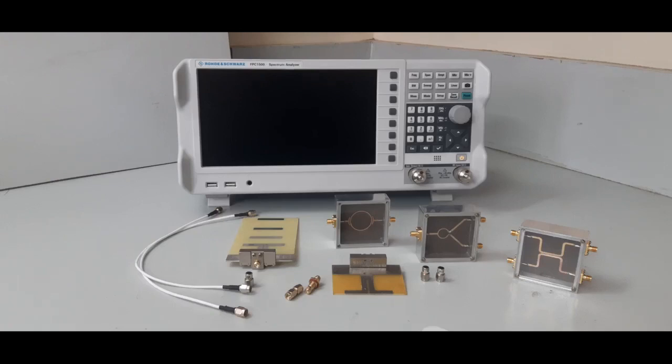In this video, we are testing some antennas and microstrip components using a spectrum analyzer and vector network analyzer to analyze return loss, VSWR, impedance, etc. So, this is the introduction video. I will give you a list of videos. Please watch all our videos.